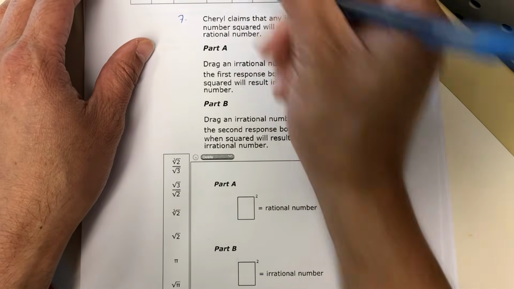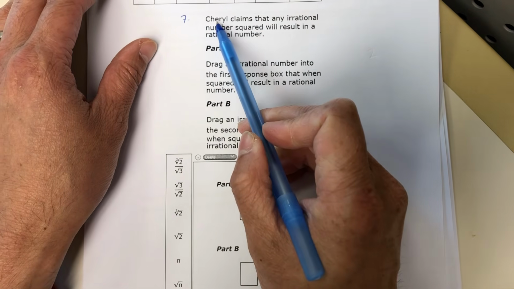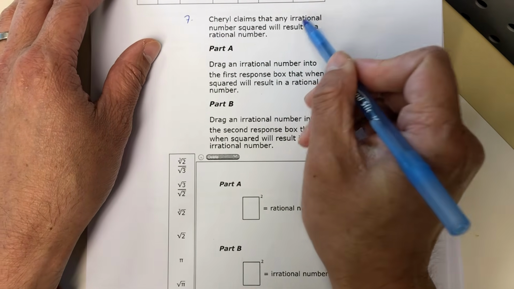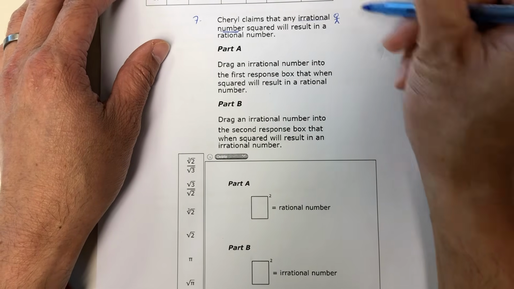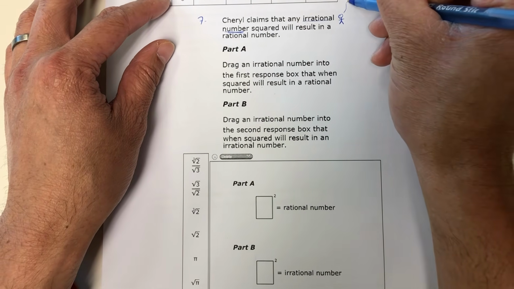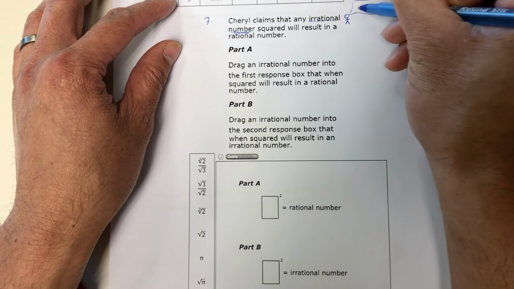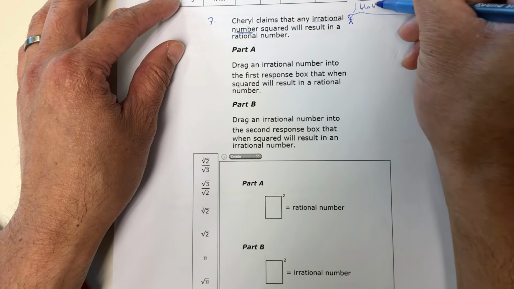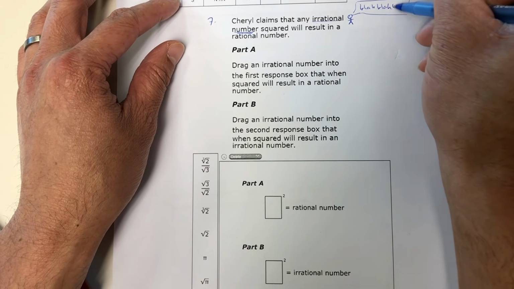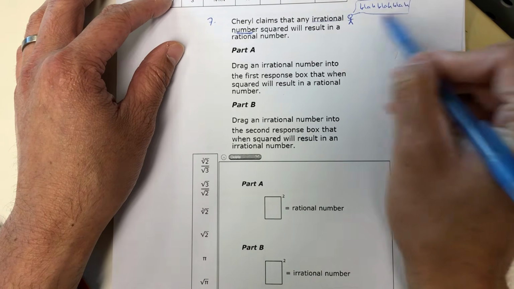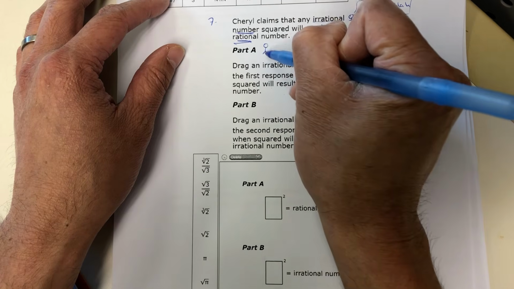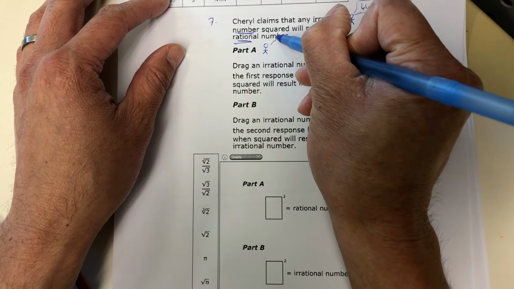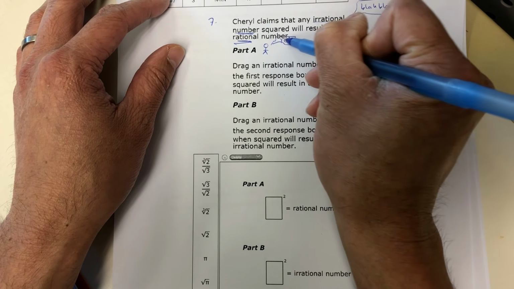Alright, this is question number 7. Cheryl, she's my mom's name, claims that any irrational number, think of it as a teacher who keeps talking on and on and on and on. They sound very irrational. And a rational person has an ending, yes or no.